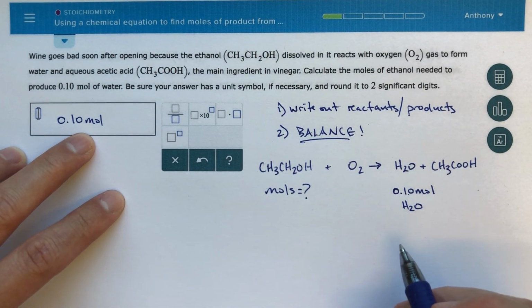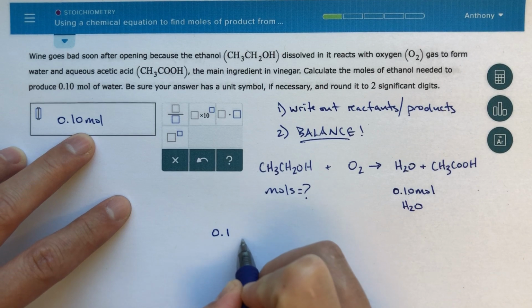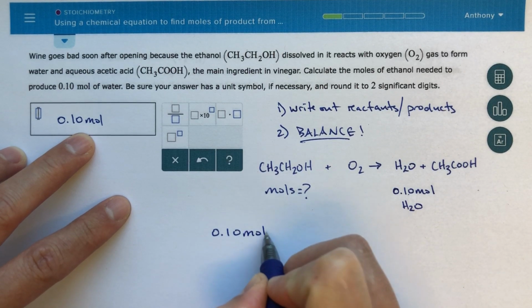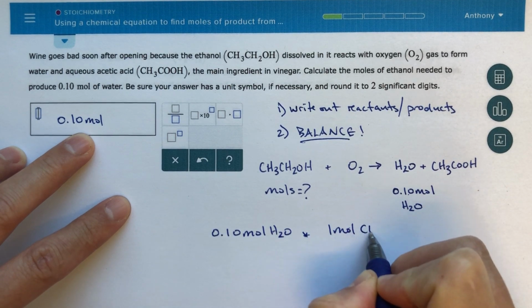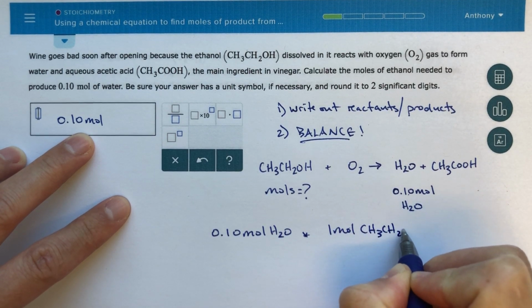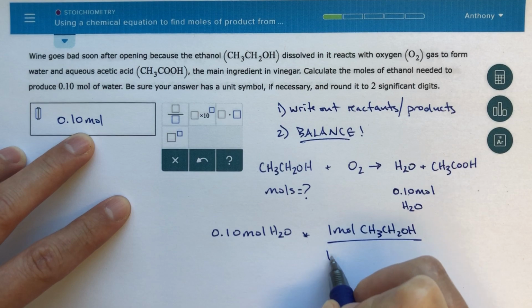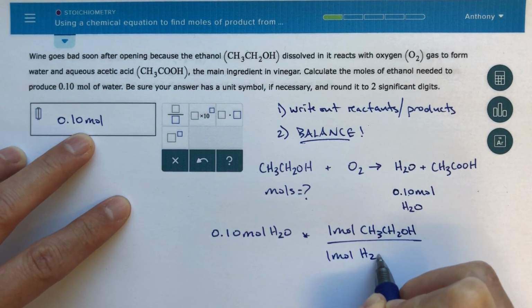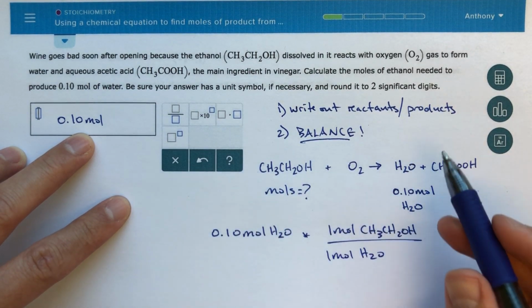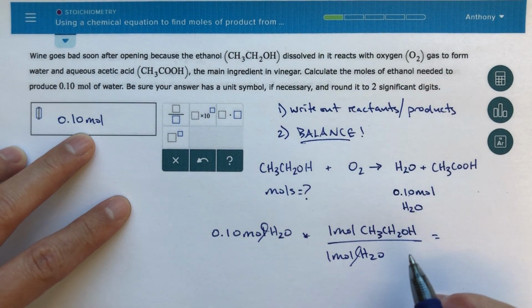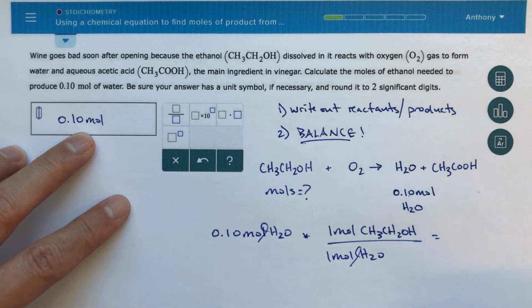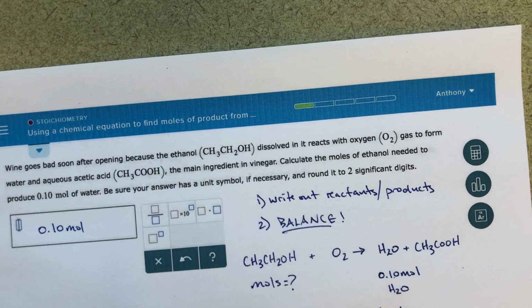If I wanted to write that out and show that, which I think is good practice, it would be 0.10 moles of water times 1 mole of ethanol, CH3CH2OH, over 1 mole of water, using this mole ratio from the coefficients. My units will cancel, and then I'll get to our final answer. So this is the more correct way, and sometimes we're going to have to do this, which is going to be the next problem. So let's go ahead and just do that one.